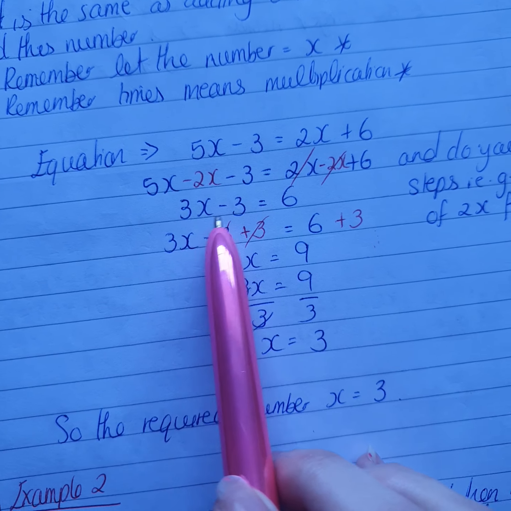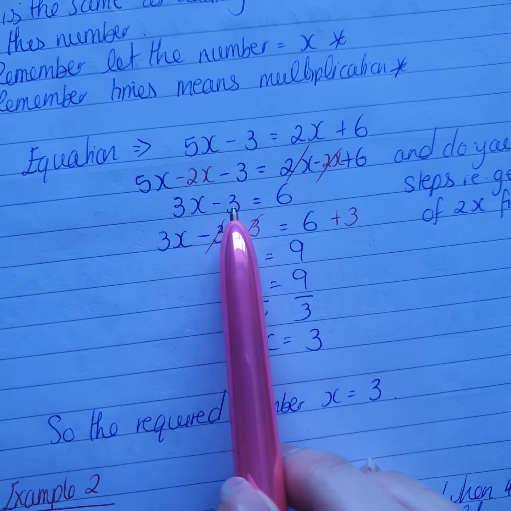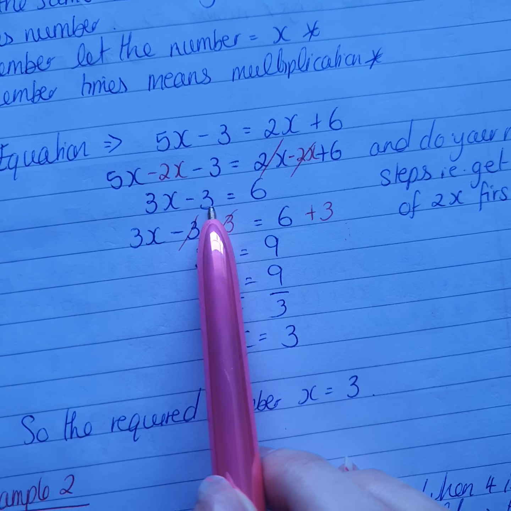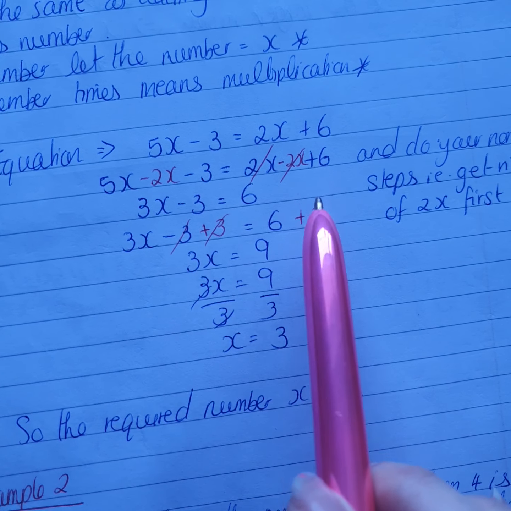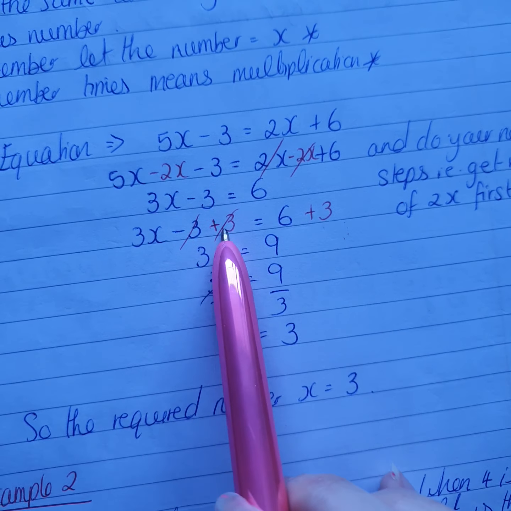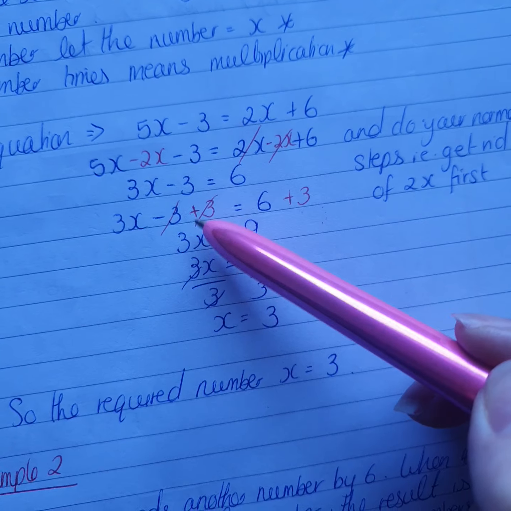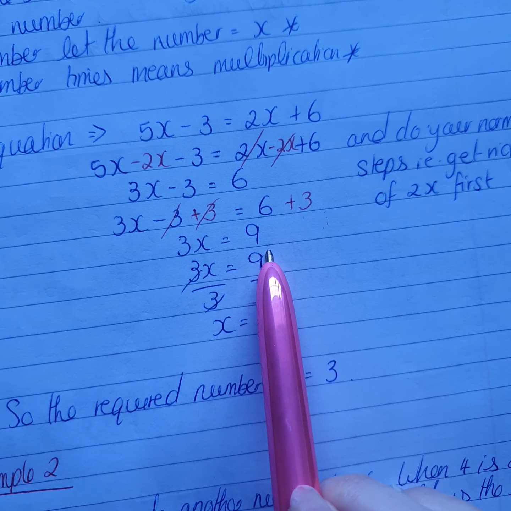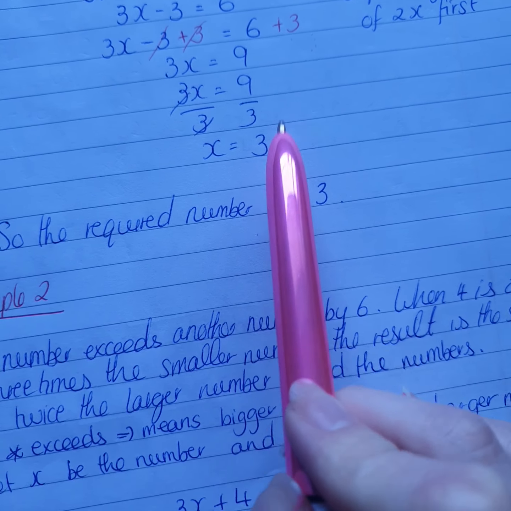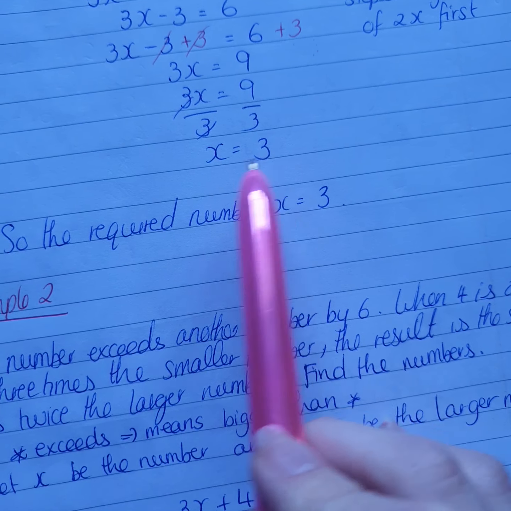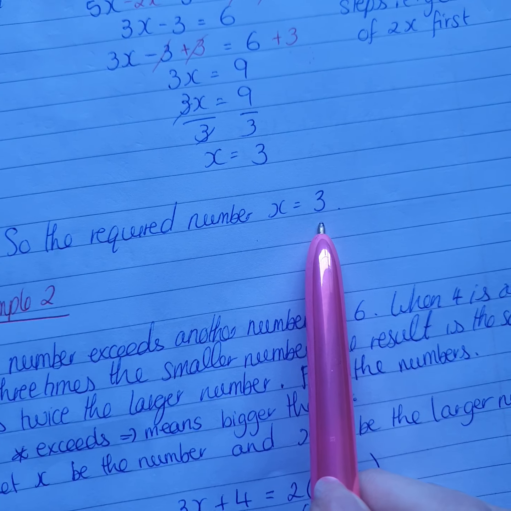5x minus 2x is 3x, and the minus 3 is there already. How do I get rid of this minus 3? We add on 3, sorry. Whatever you do to one side, you must do to the other side, because minus 3 plus 3 gives 0. They cancel. So you get 3x is equal to 9. How do I solve for x? Divide by 3 and divide by 3. 9 divided by 3 gives 3. So the required number x is equal to 3.